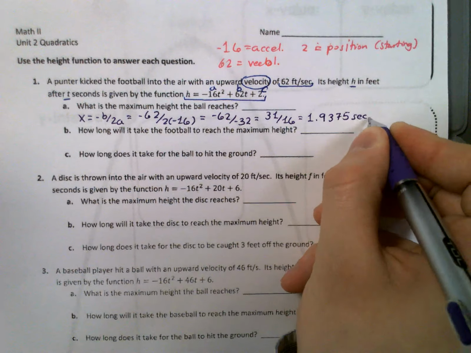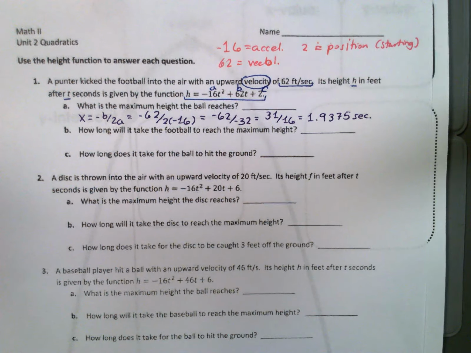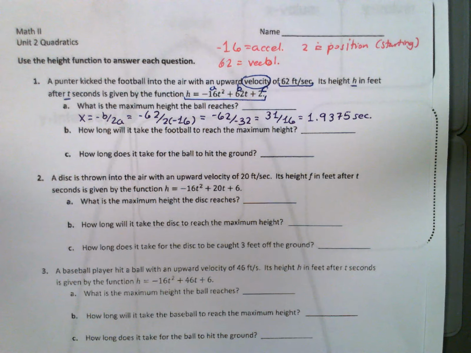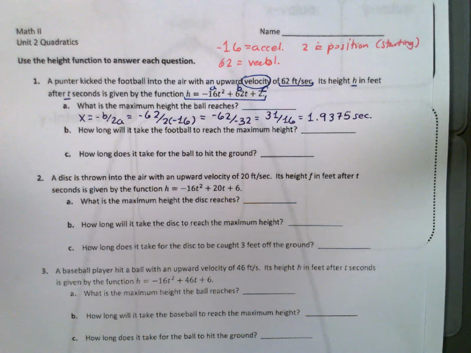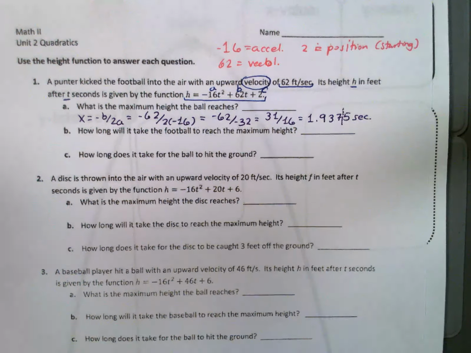1.9375 seconds. However, typically, when we round significant figures, basically the amount of places after a number, usually it will tell you. Usually you use the smallest given number. Since we weren't given a number, we can decide what we want. Typically for my papers, I require you to always round to 3 significant digits, i.e. to the 3rd decimal place right here. You're going to cut that off.